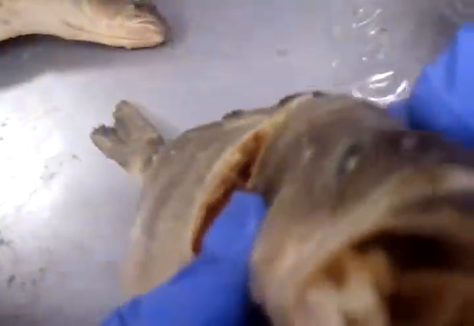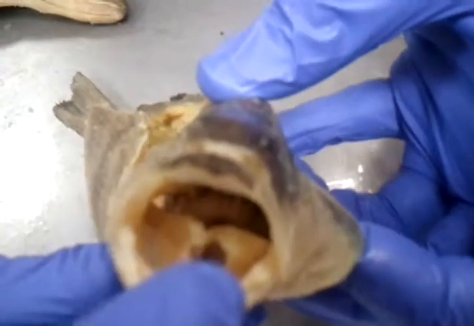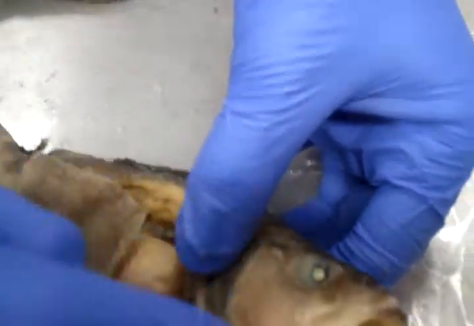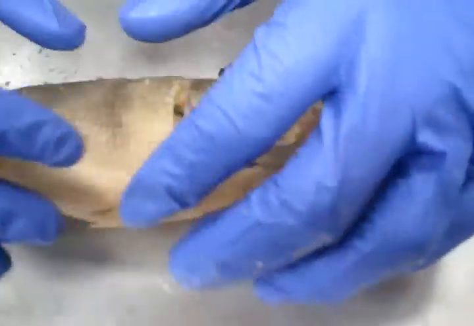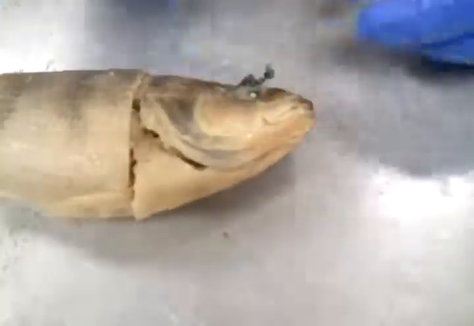If we take another view here, it opens up its mouth, and then the operculum will open up here to provide a greater cavity, a greater pharyngeal cavity, to create that suction to absorb that prey. All right, so now we have the mouth, very interesting mouth, very nice.